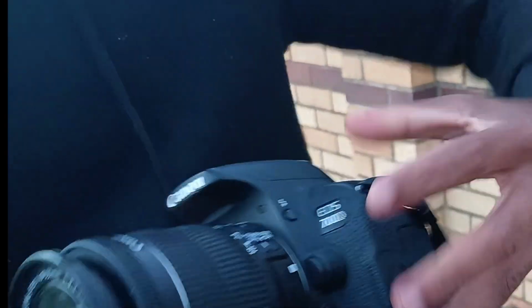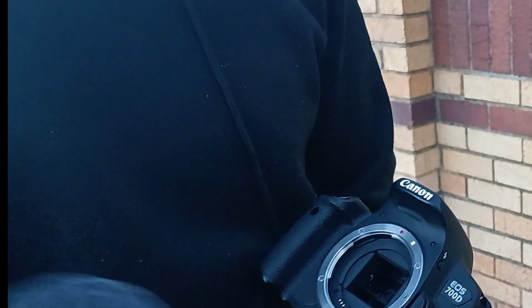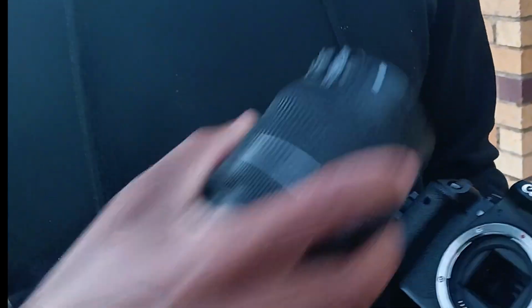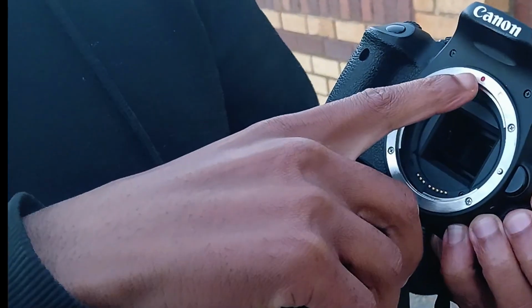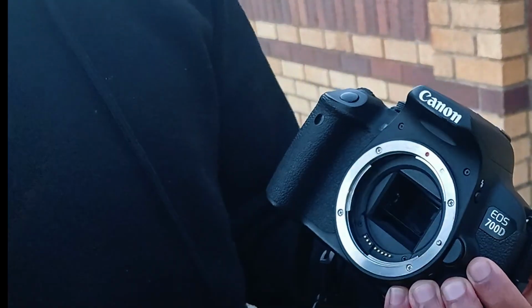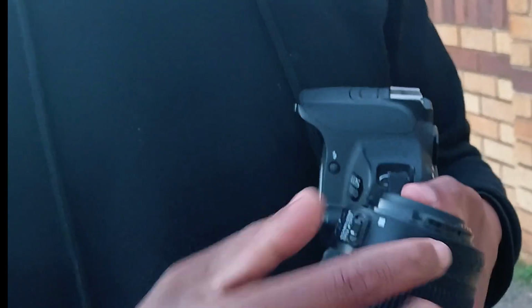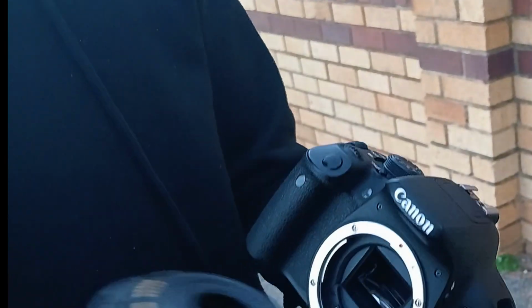And then how to remove the lens: you need to press here and then you spin, and the lens will come out. How to put it back? You need to check there is a red dot. Can you see? There's a white one on this one, meaning other lenses have a red mark. So when you put it back, you don't just put it back like an amateur, not knowing what's happening. No, simple.